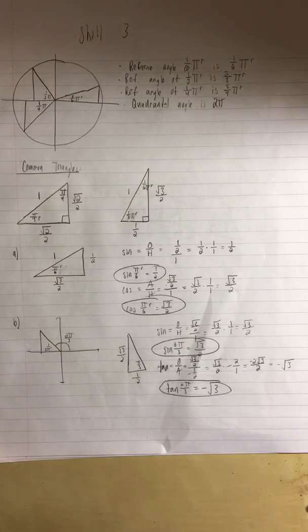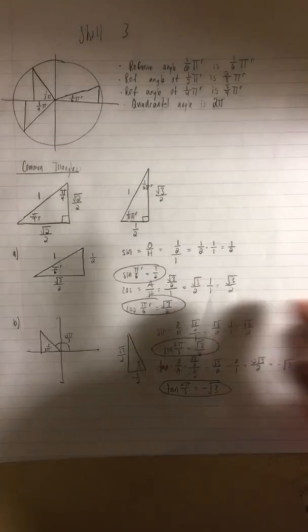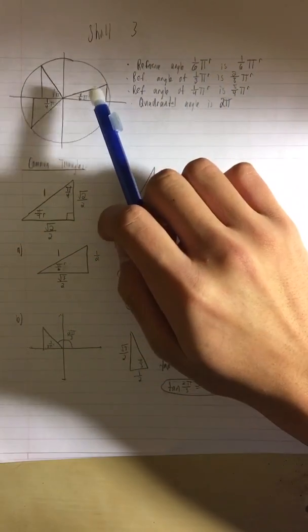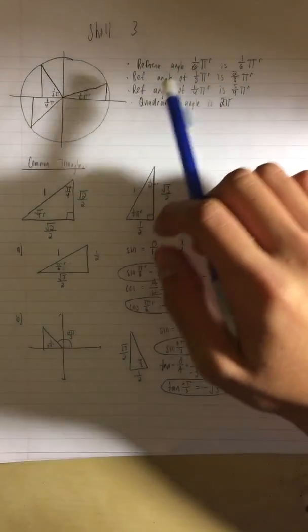Hey Dr. Sawyer, skill number 3, and basically it asked me to choose 3 angles that had reference angles of pi over 6, pi over 3, pi over 4, and a quadrantal angle, and I chose 2 pi. And here's my pi over 6 reference angle, which is regular pi over 6.